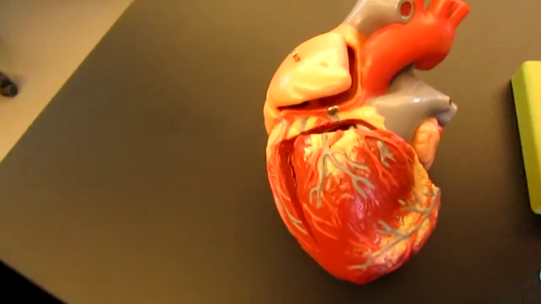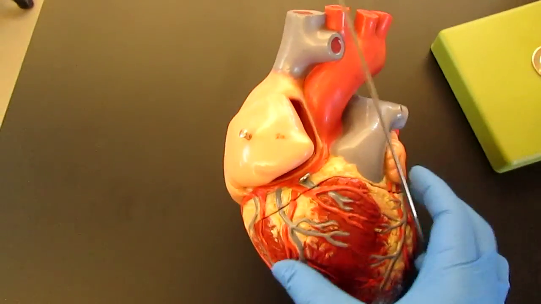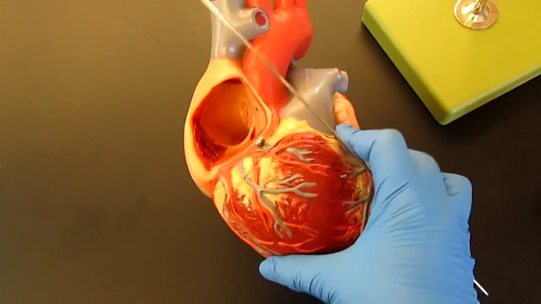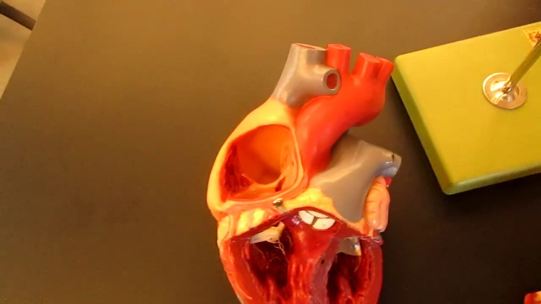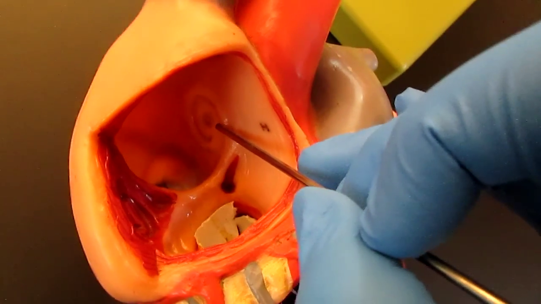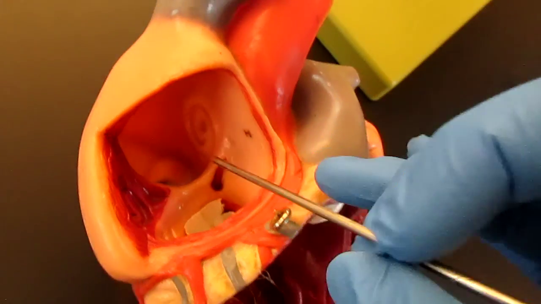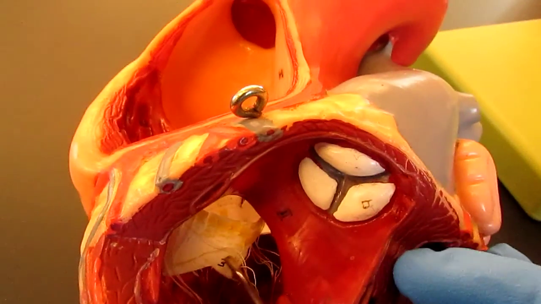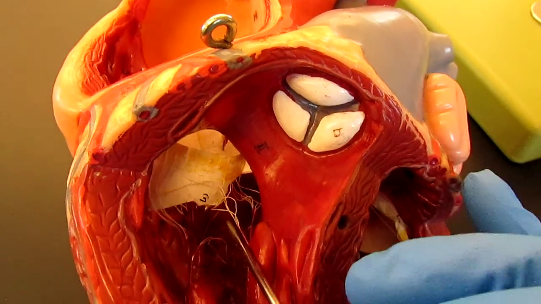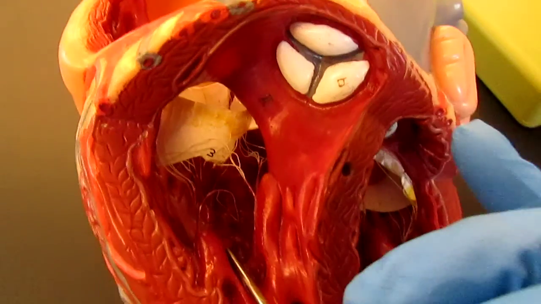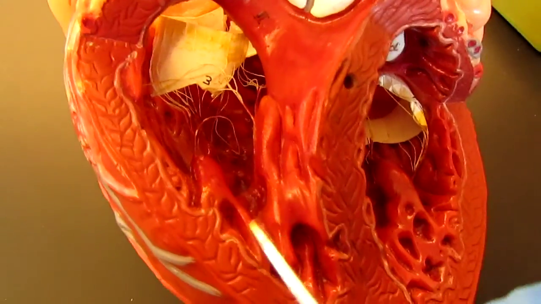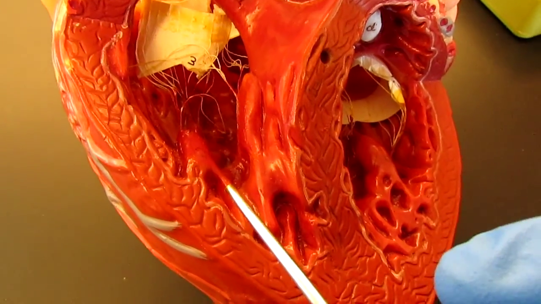Okay. All right, final model here. Again, we've seen all of this before. Let's take off the right auricle. Let's take off the anterior wall of the heart. Right atrium. Fossa ovalis. Coronary sinus. This here is the right atrioventricular valve, also called the tricuspid valve. The strings are the chordae tendineae. Papillary muscles sticking up out of the base of the heart. All of this lattice here is the trabeculae carneae.